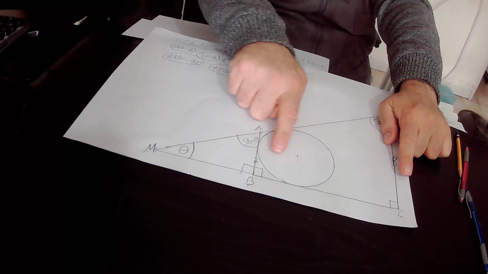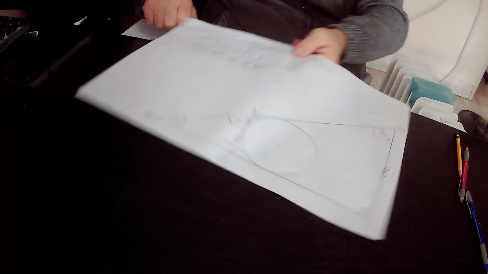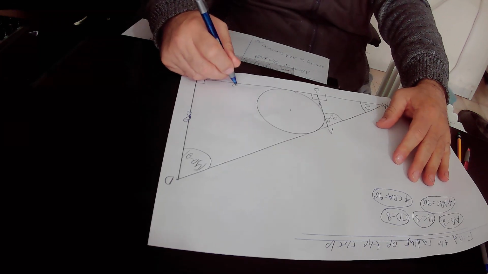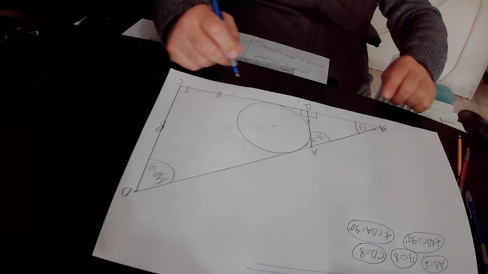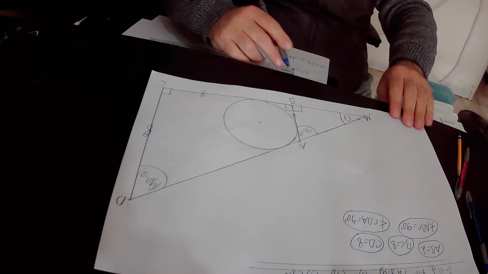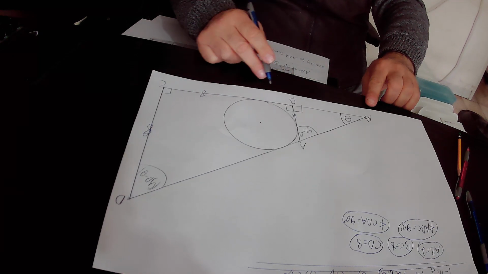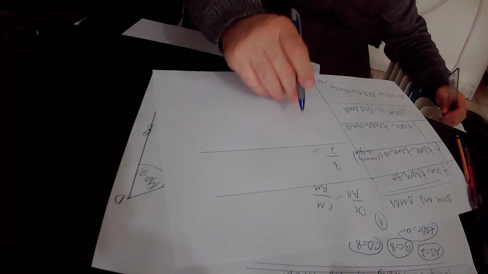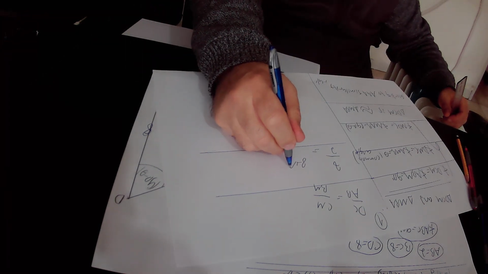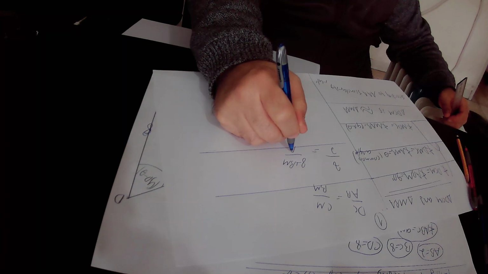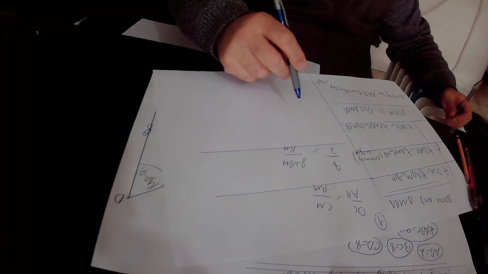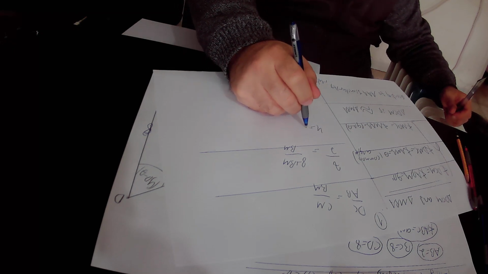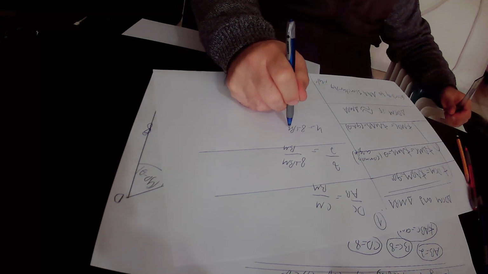CM is CB plus BM. CB equals 8 units according to the question, plus BM. So in total, CM equals 8 plus BM. We substitute CM by 8 plus BM divided by BM. So 8 over 2 equals 8 plus BM over BM. 8 over 2 is 4, so 4 equals 8 plus BM over BM.